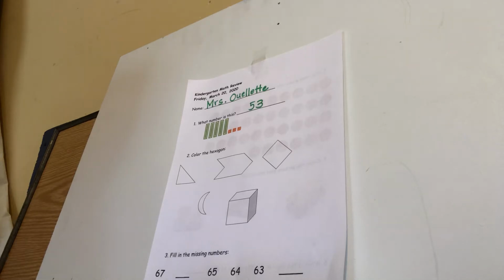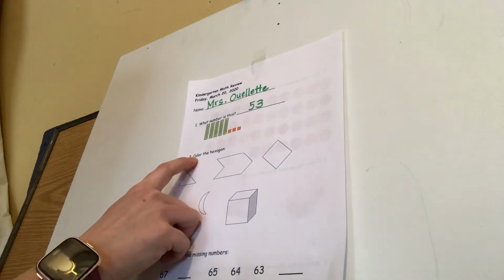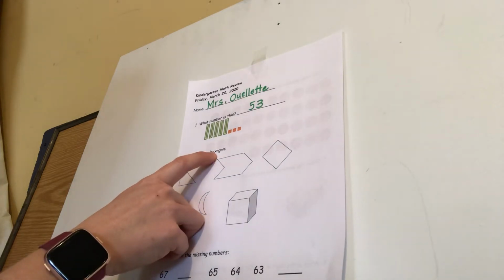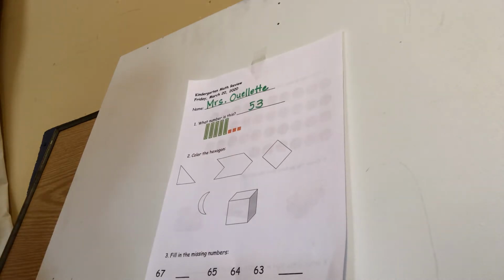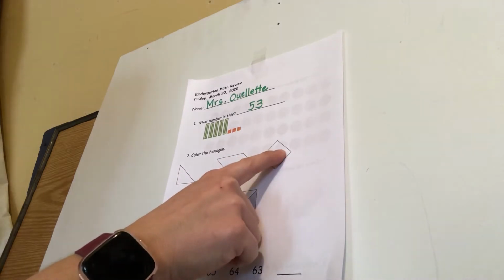Point to number 2 when you're ready. Color the hexagon. So you have to start thinking about your shapes. How many sides does a hexagon have? Once you remember how many sides a hexagon has, go through and look at each shape and see how many sides they have.